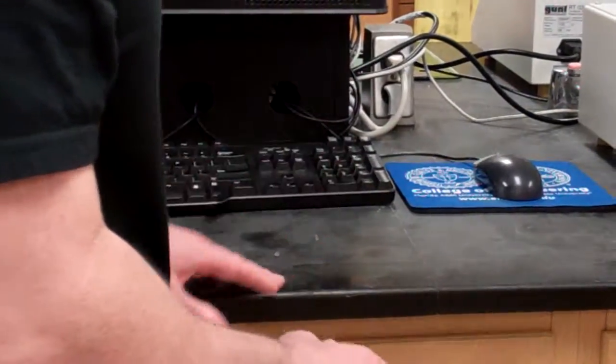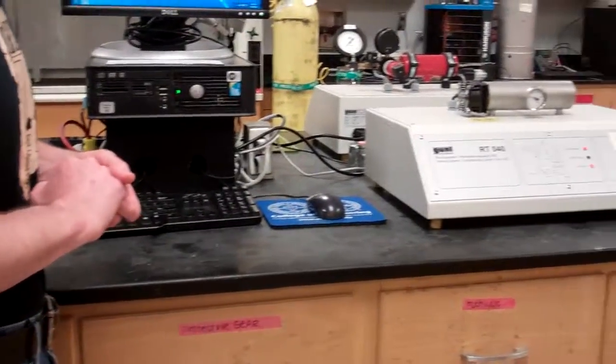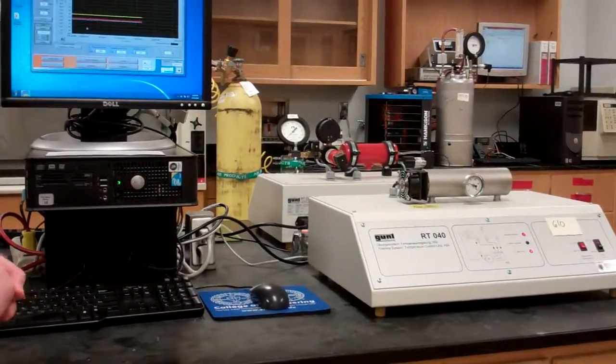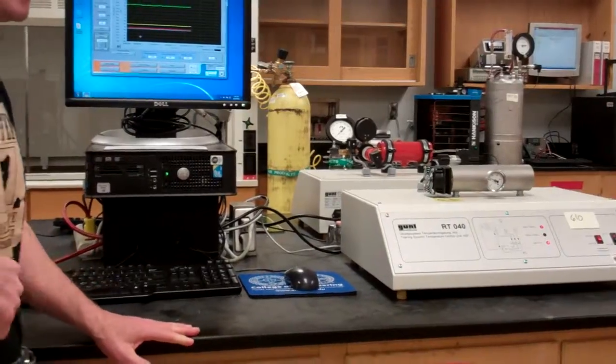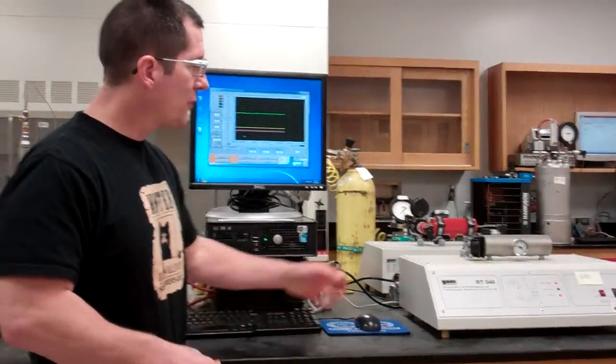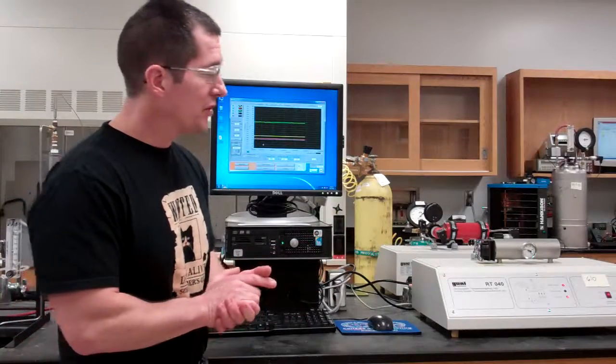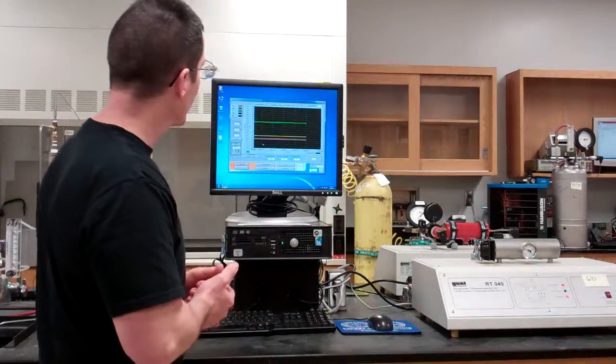And I'm not going to spend a lot of time talking about the Gunt apparatus because the operational aspects of it were covered on the video for the process dynamics. Plus I have also sent out the brochures for this experiment that talk about the final control element and other specifications for this particular system, how it's all constructed.